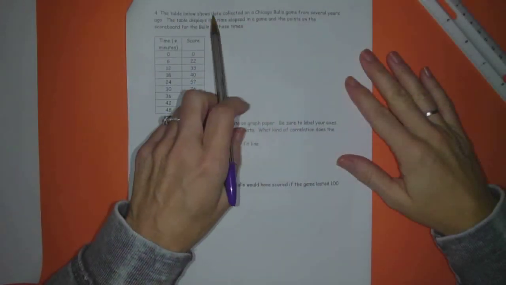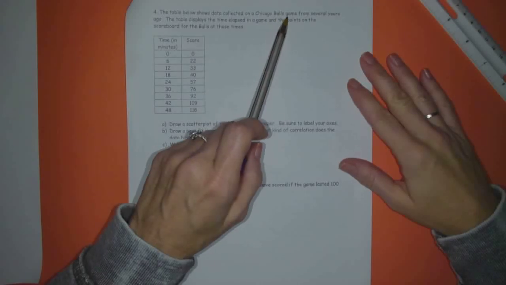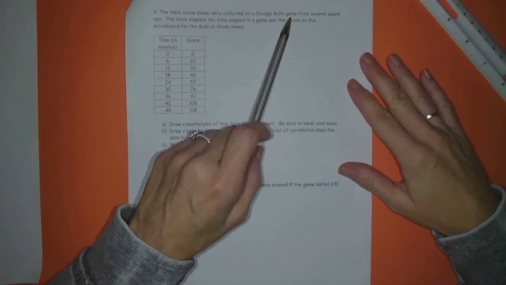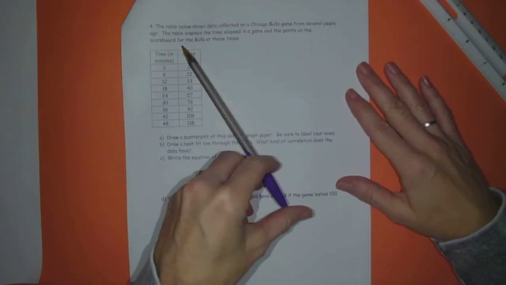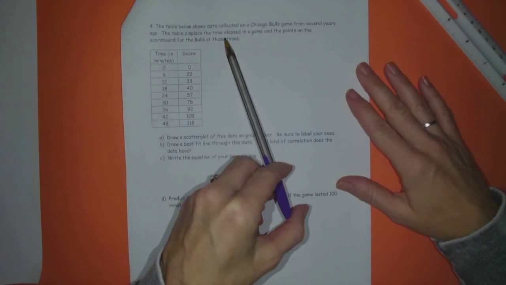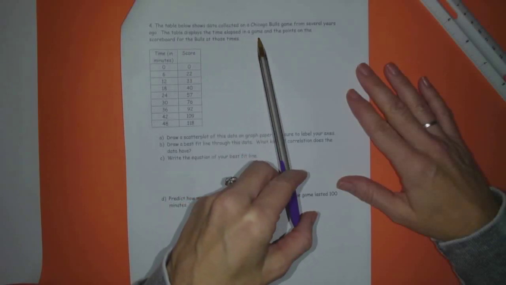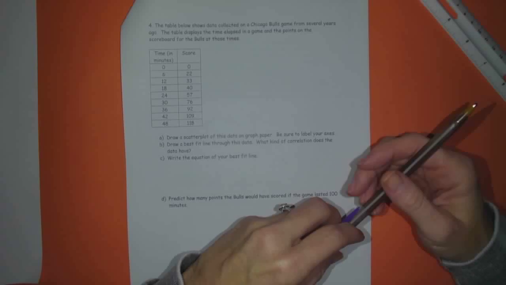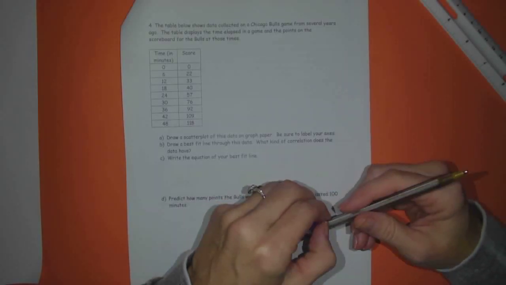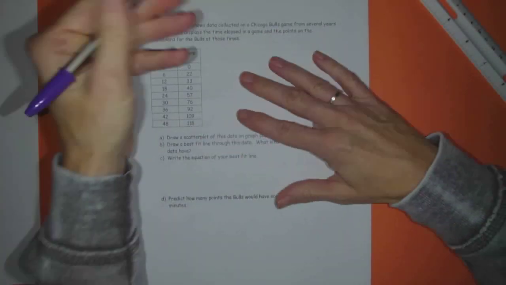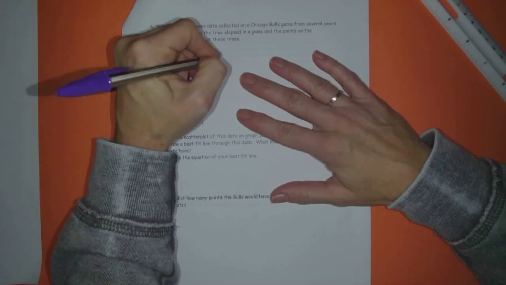It says the table below shows data collected on a Chicago Bulls basketball game from several years ago. The table displays the time elapsed in a game and the points on the scoreboard for the Bulls at those times. And can I just tell you, this is real. This is real data.